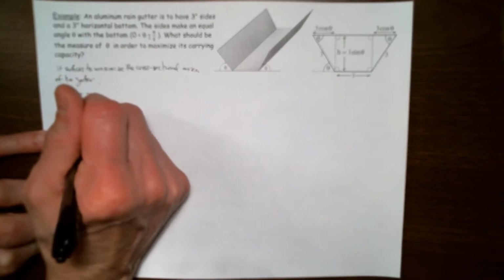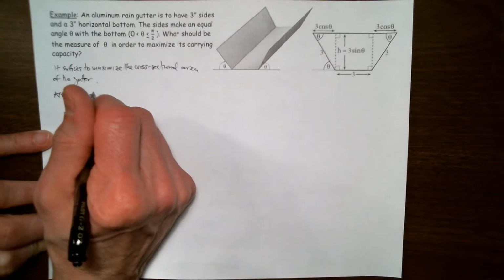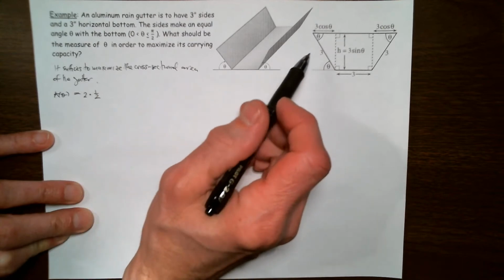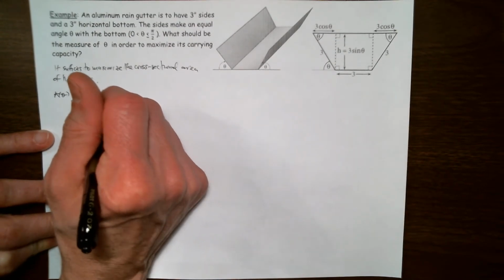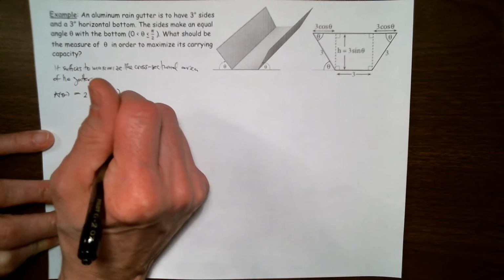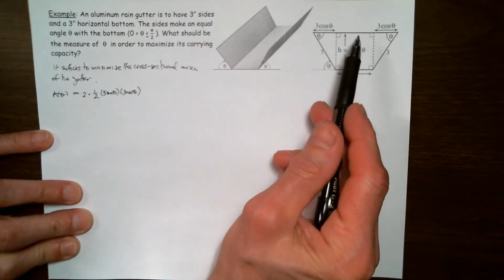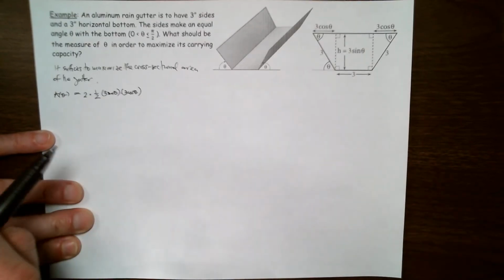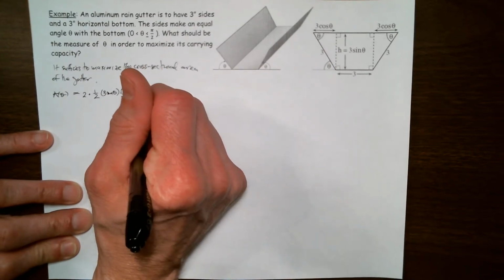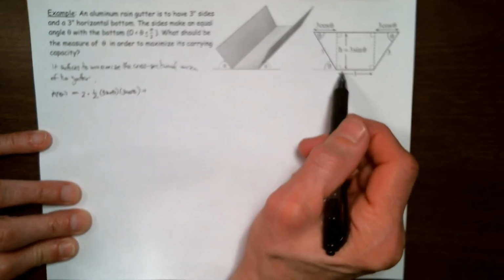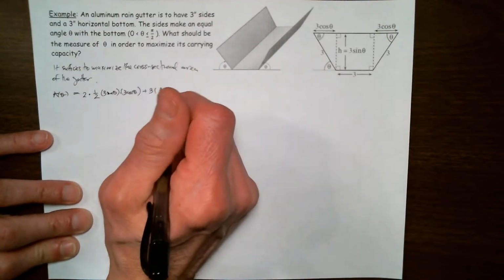So that would be 2 times the area of, say, this triangle, namely 1/2 the base times the height, or 1/2 times 3 sine theta times 3 cos theta. And then of course plus the area of the middle rectangle, which is the length times the width. So that would be 3 multiplied by 3 sine theta.